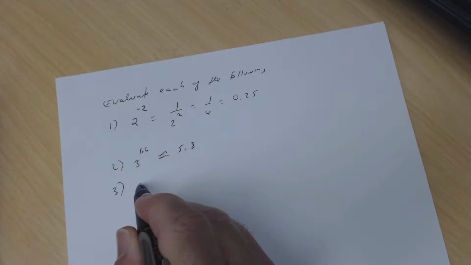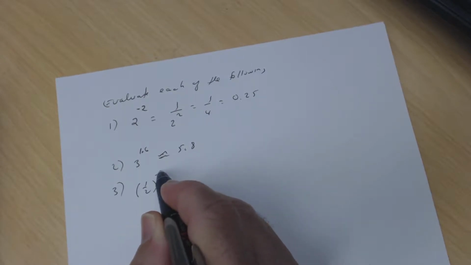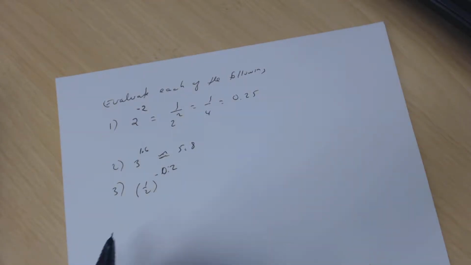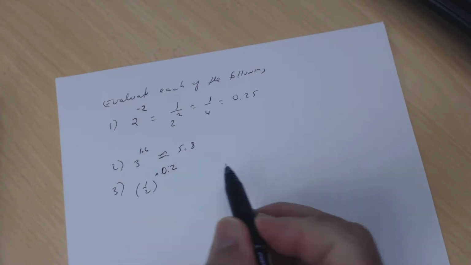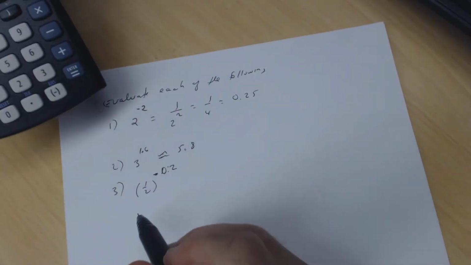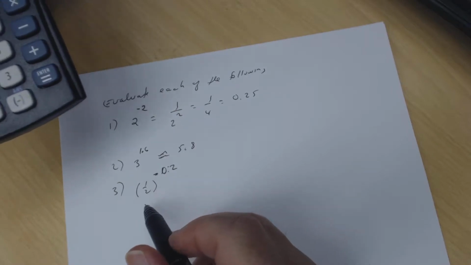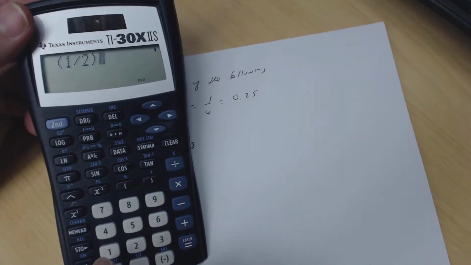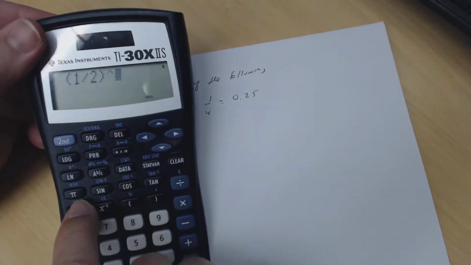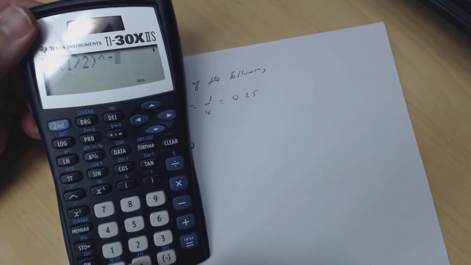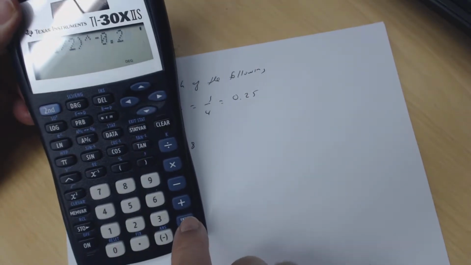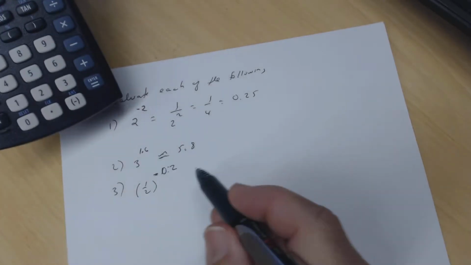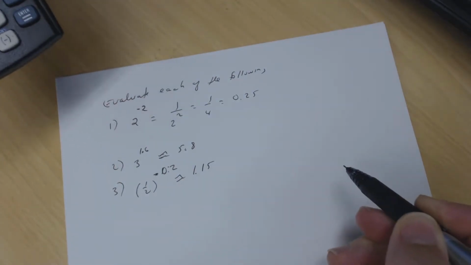Number 3, suppose you had 1/2 raised to the negative 0.2. Now in here you've got to use parentheses. You can't just say 1 divided by 2. You've got to say in parentheses 1 divided by 2, close the parentheses, then raise it to the negative 0.2, and you get, let's do the nearest hundredth this time, 1.15. So about 1.15. All right.